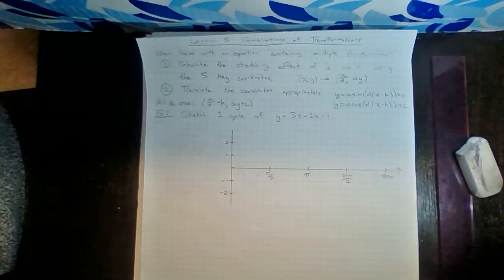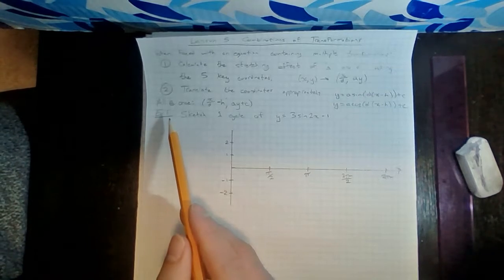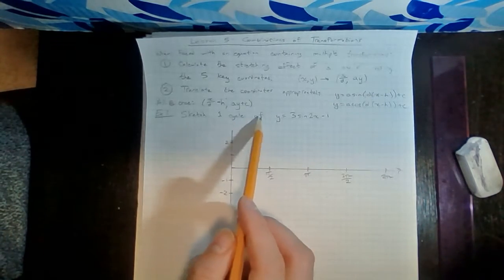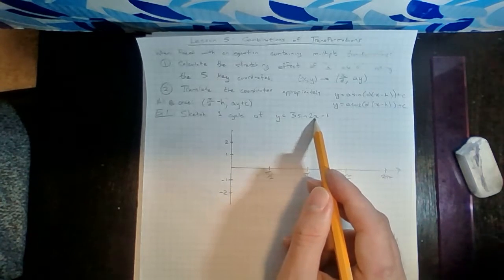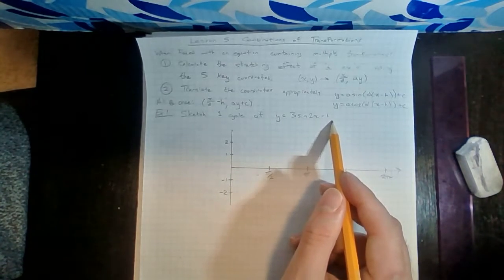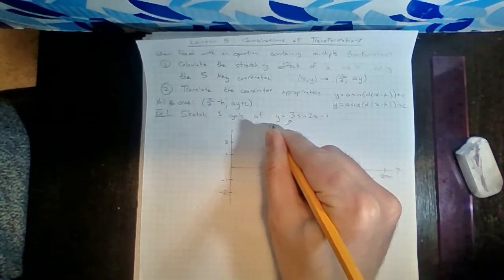So if you're comfortable doing it all at once, you can just change all your points like that. In this first example that we'll look at, we're going to sketch one cycle of the function y equals 3 sine of 2x minus 1. So we can see we have an a value of 3. We're going to have a vertical stretch by a factor of 3.